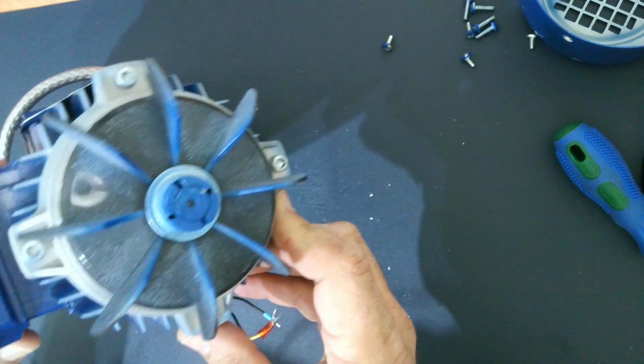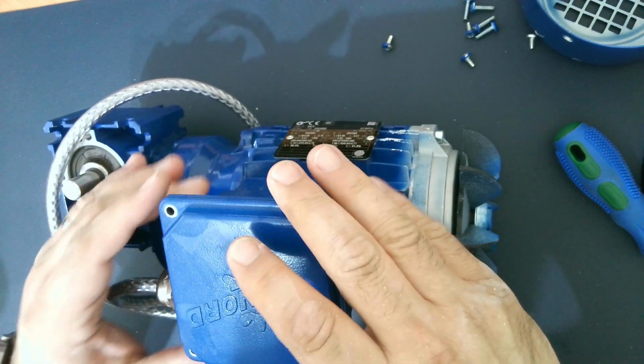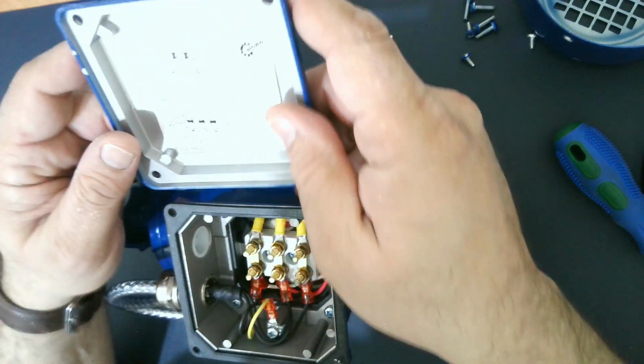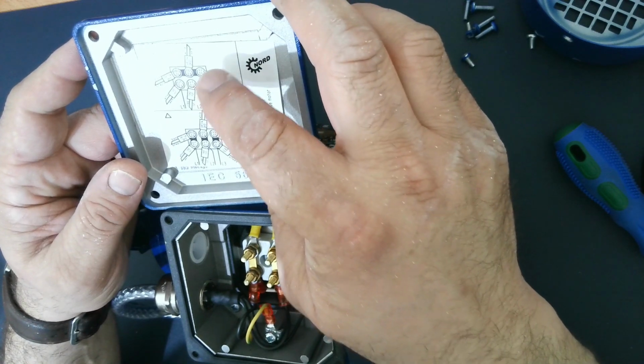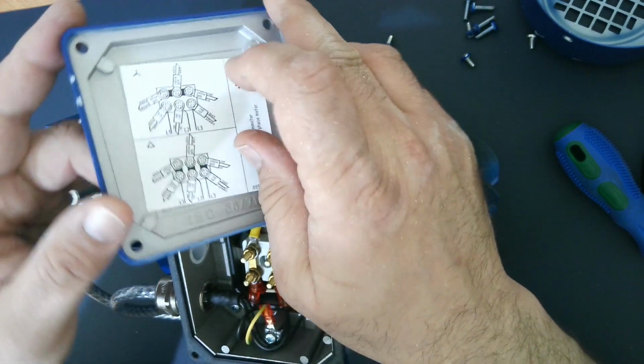As we can see here, this is a fan connected to the motor shaft here to rotate with the shaft. And also I'm going to open the terminal box now. So once I open the terminal box, I can see that this machine can be connected as a star or delta. So let me make it clear for you.